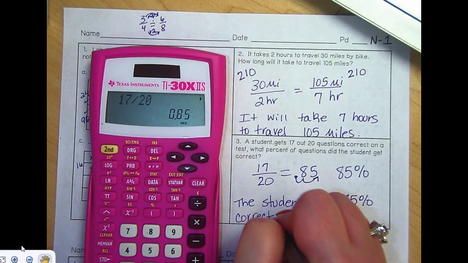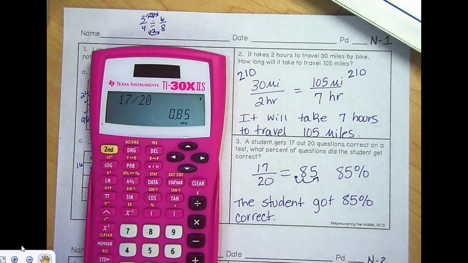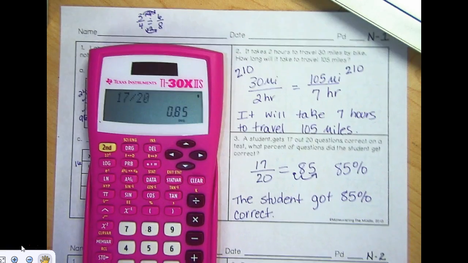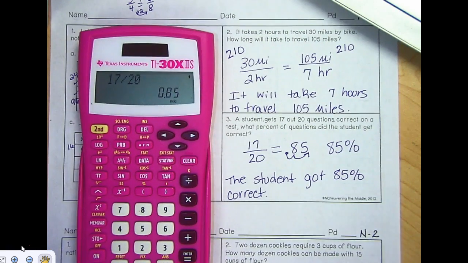What if it asked you what percent the student got incorrect? Could you solve that with this information? What would you say the percent is that they got incorrect? 15, right? Because it's out of 100%. So if you get 85% right, you got 15% wrong, because a percent is always out of 100, correct?